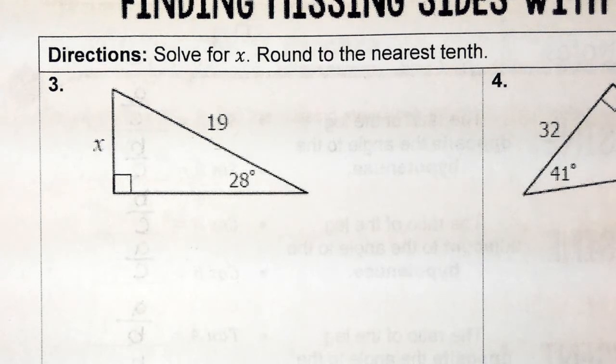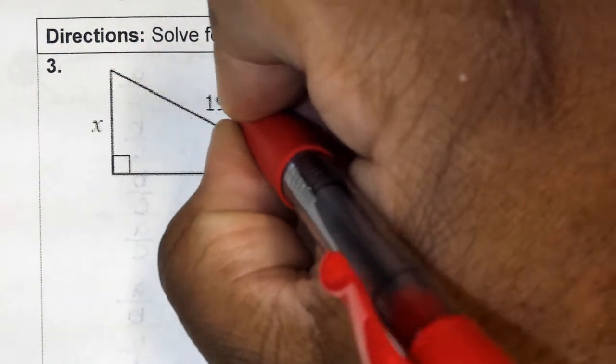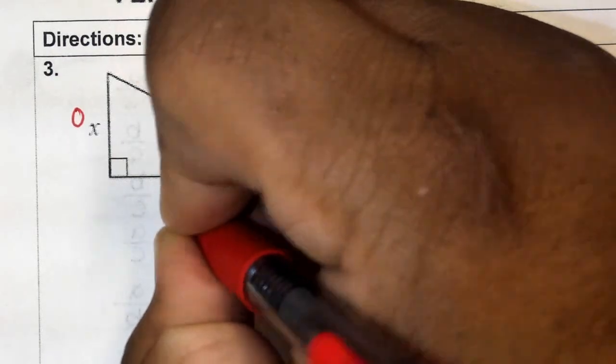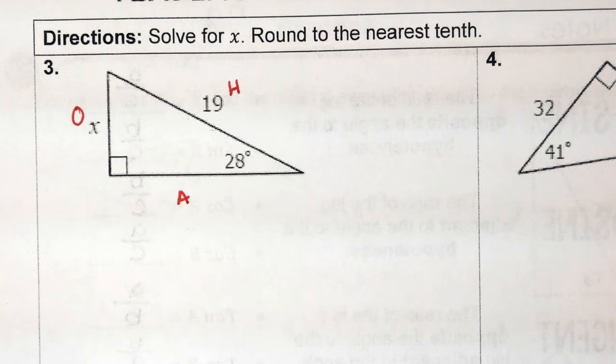Solve for x, round to the nearest tenth. Lily, you're a good person to start with. I think you're ready. Let's label. 19 is H. X will be O. Good. Lily, based on the way you just labeled this, which two sides have values on them? 19 and X. So name those two sides for me. H and O. I'm asking everybody to look, but I want Lily to give me the answer.